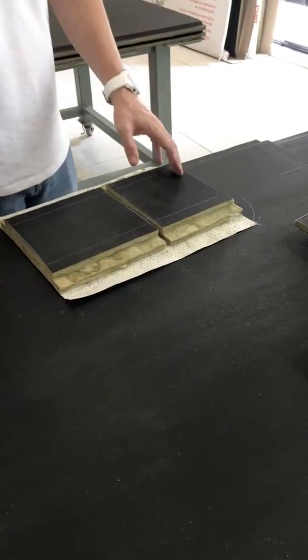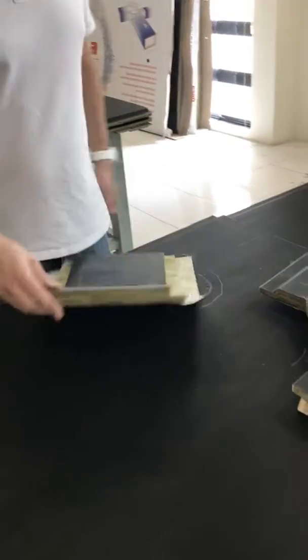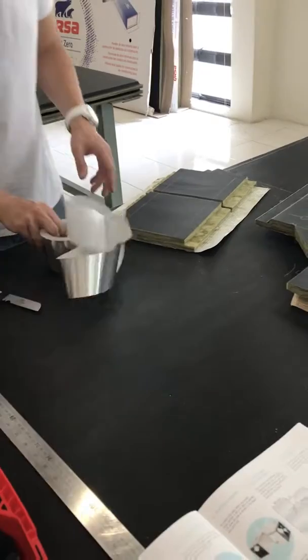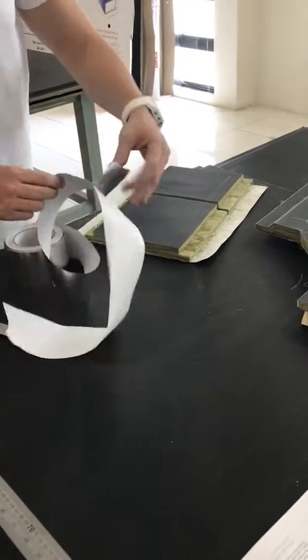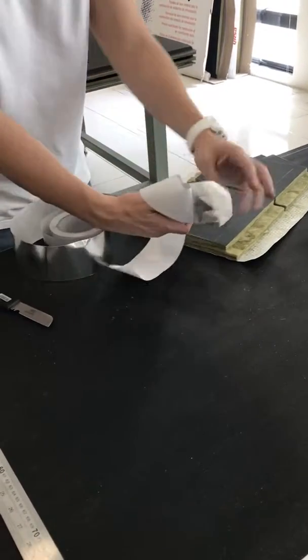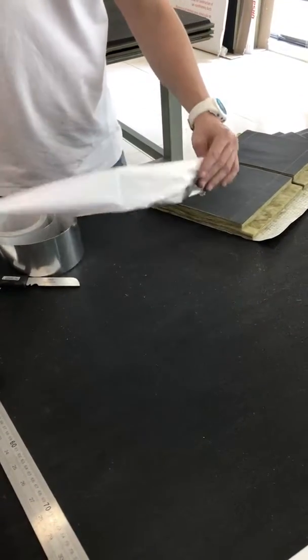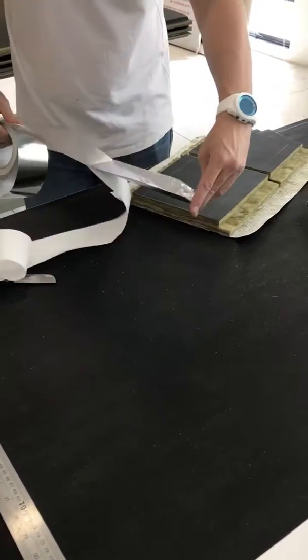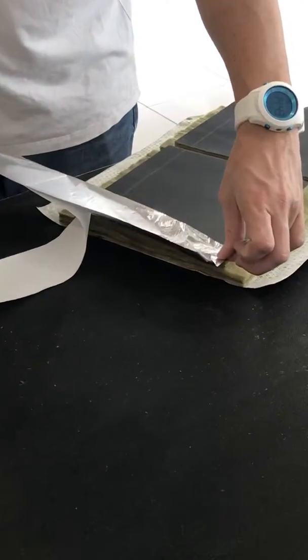Yes? As in that case, this is going to be inside. Normally we should. In this case, yes, it is necessary because the air is going to push. Then in this case, yes, I recommend you to seal it with alu tape.